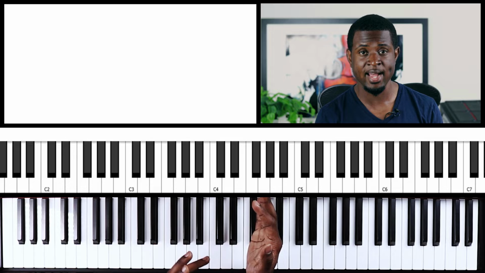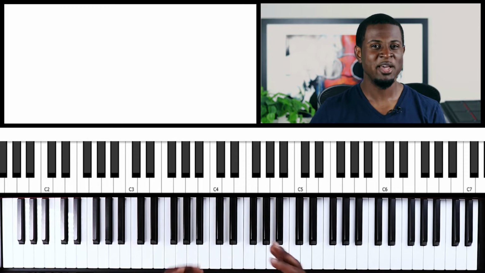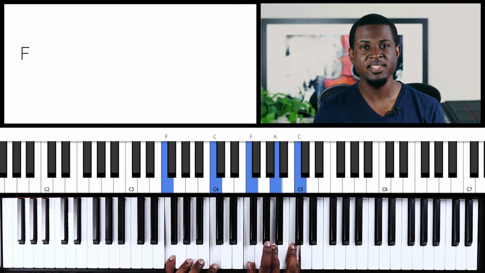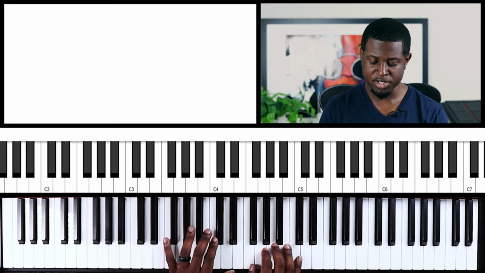So the song we're gonna look at today is Waymaker. I was gonna say Maywaker. And we're gonna look at this in the key of C, just so that we can see the application better.